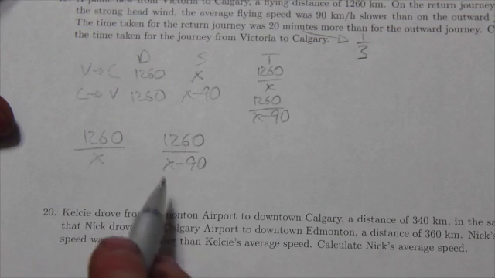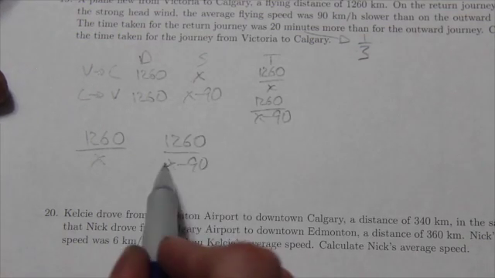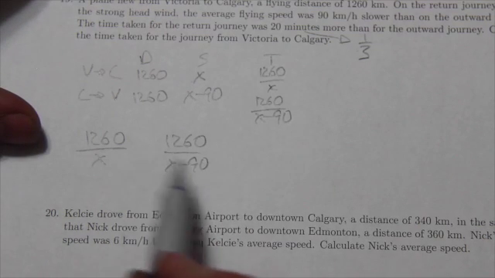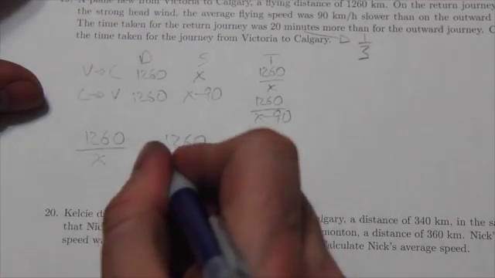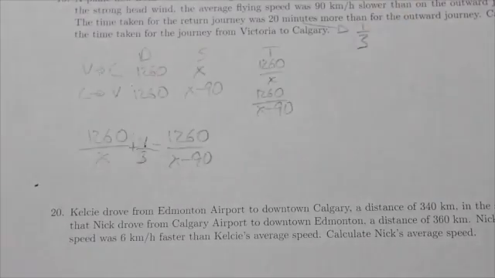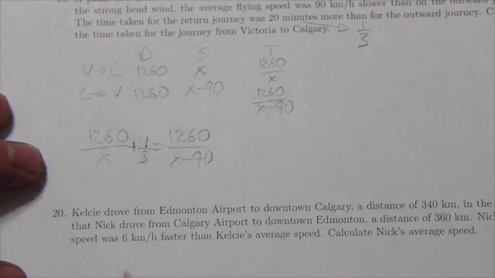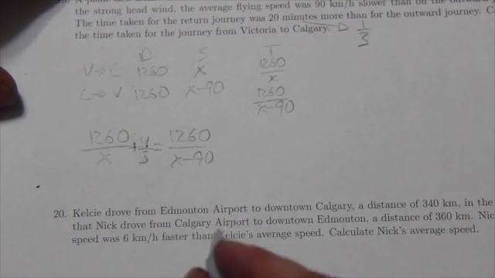So in my equation here, I'm going to add 1/3 of an hour to which side? Well, the slower guy naturally takes more time. Why? Because he's slower. Don't add more time to him. That just makes it even worse. In order to make these two equal, the faster guy takes less time. So I have to add the additional 1/3 of an hour to the faster trip here. So it's 1260 over X plus 1/3 equals 1260 over X minus 90.